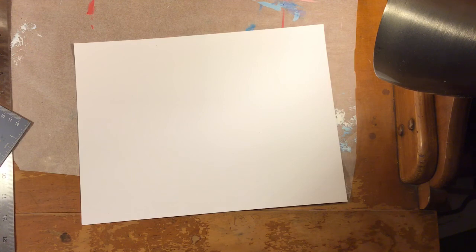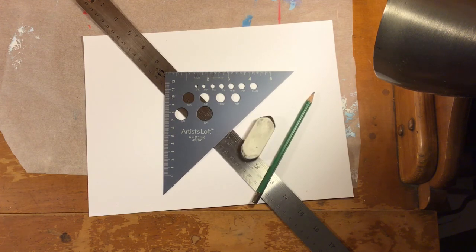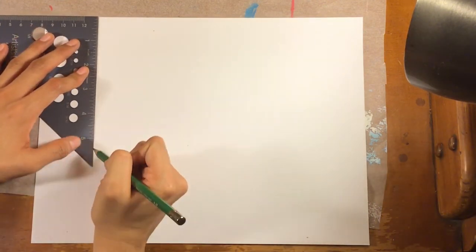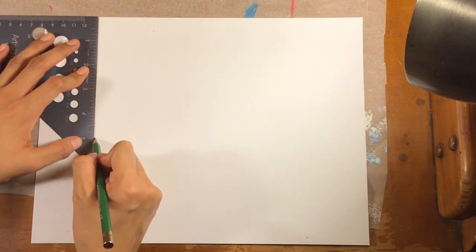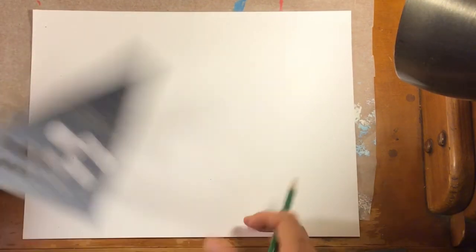For this drawing, I will be using mixed media paper, a ruler, any ruler will do, a 2H graphite pencil, and an eraser. The first thing I draw is my horizon line, so I measure down 5 inches and make a dot at one end of the paper and do the same at the other, and then I connect them.